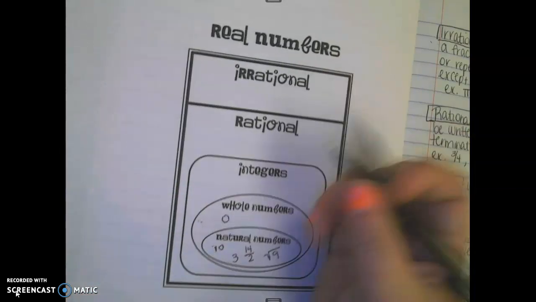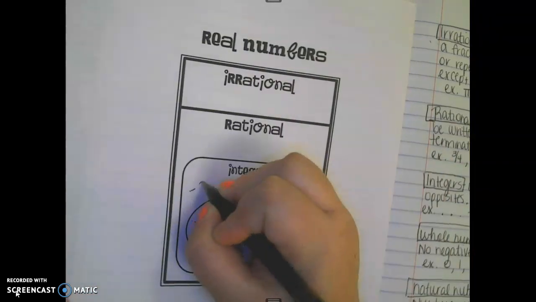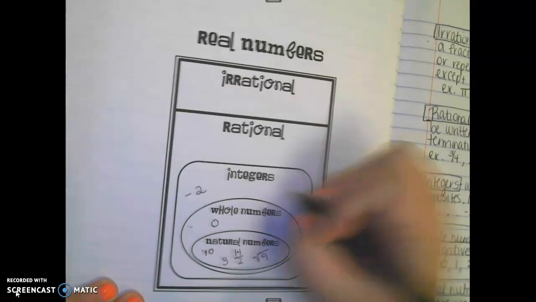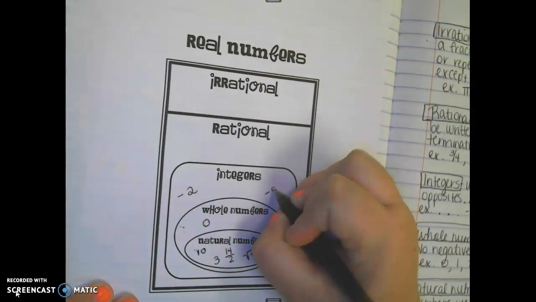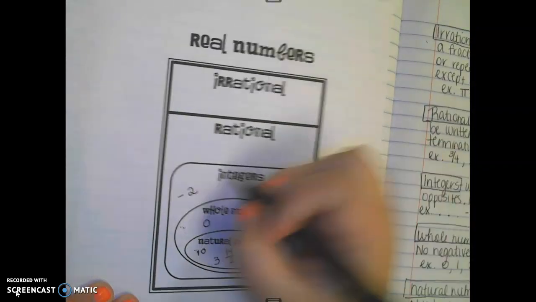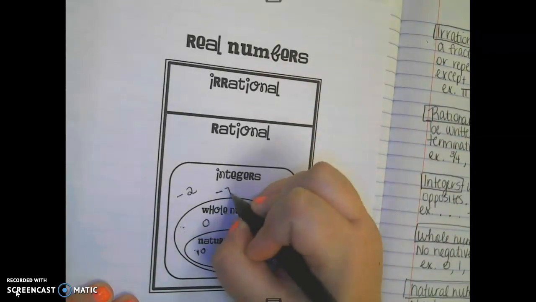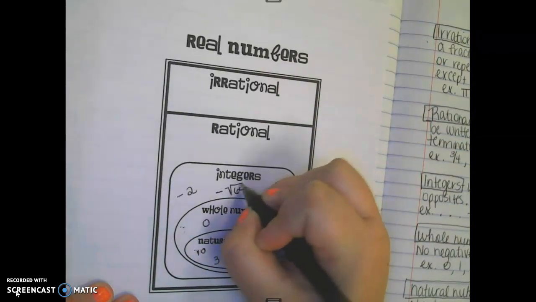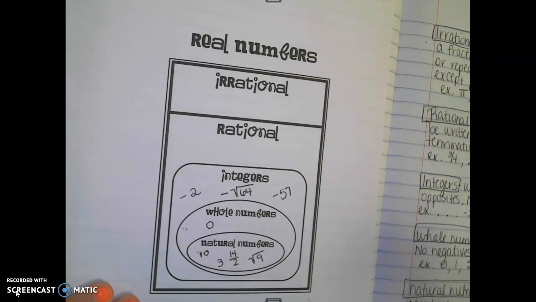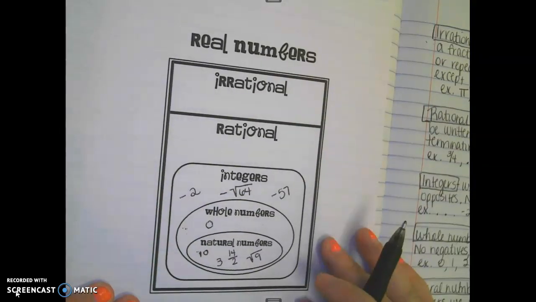Integers. This is where we're going to move up to our negatives. We're still not going to have fractions. Sorry. But I do have some negatives. I can throw a negative square root in there. Negative square root of 64 because it simplifies to negative 8.